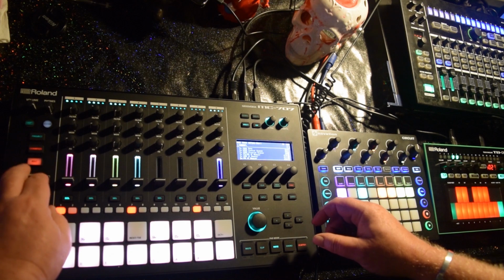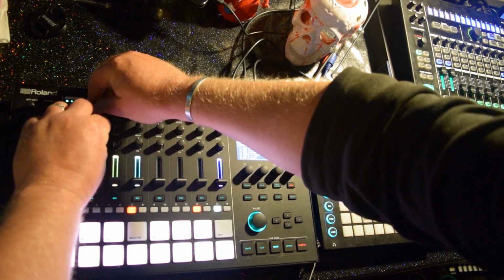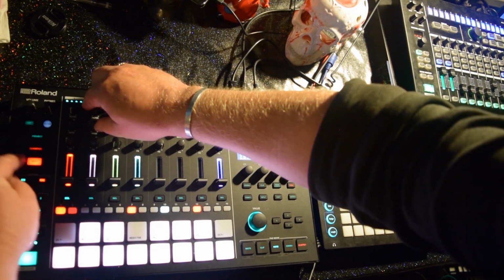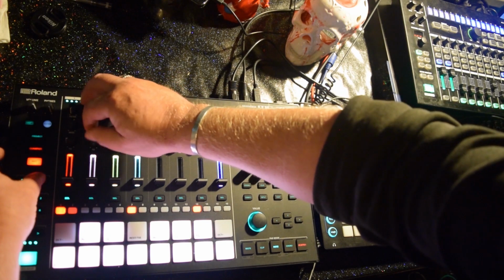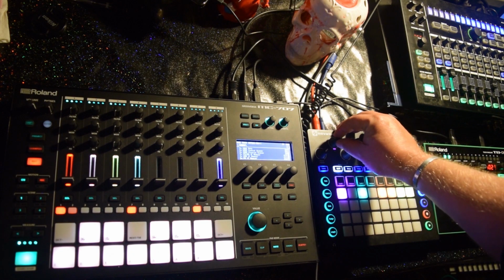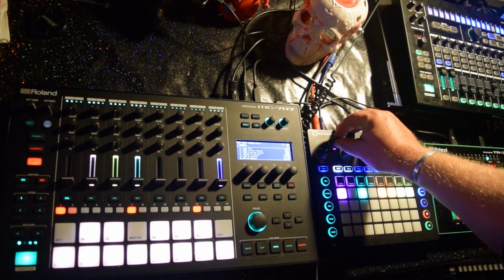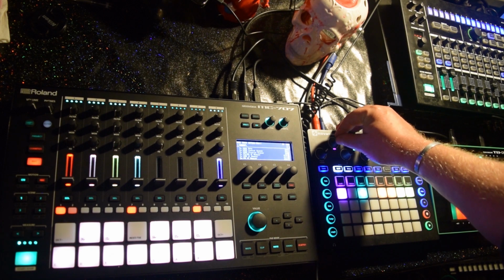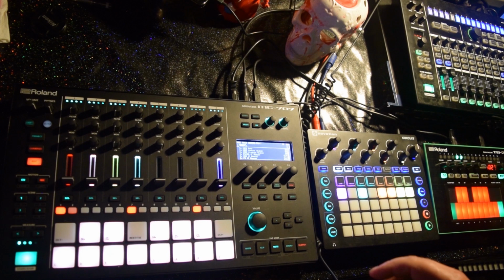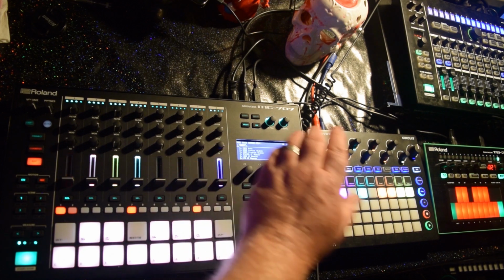Again, we record it in the same way. These are sequences I've already put into the 707, and I have the drums, which are normally on channel 10, I have on track 8 here.